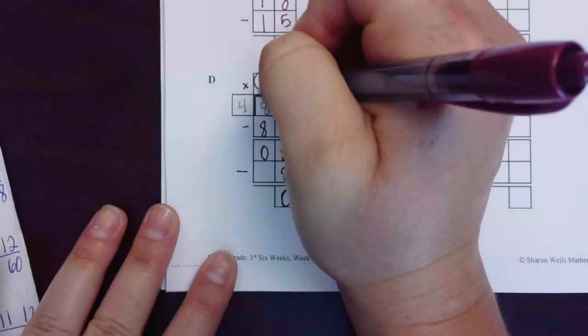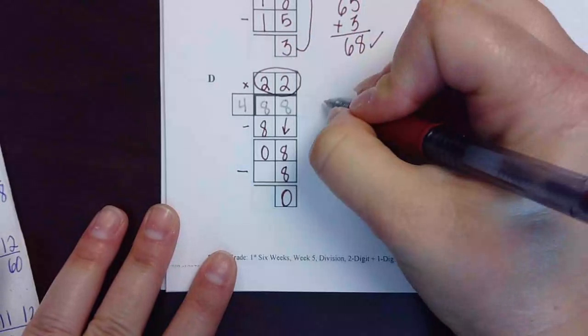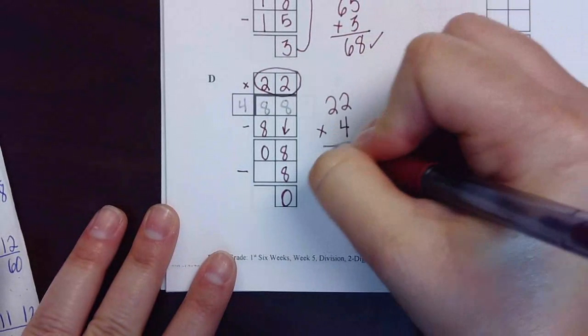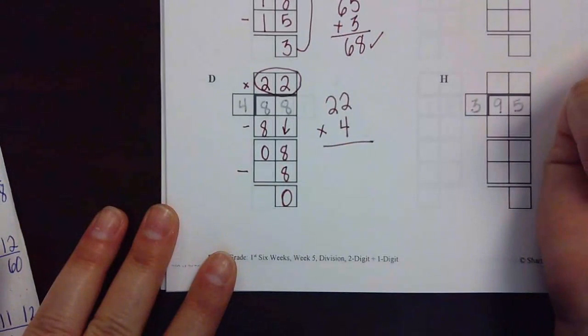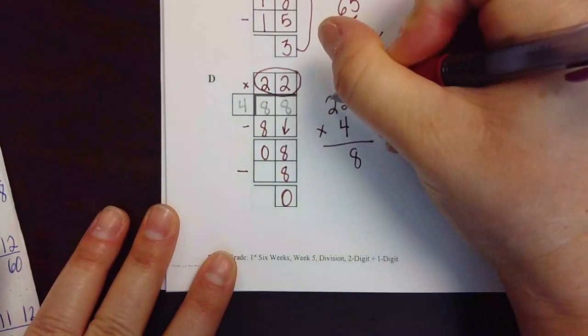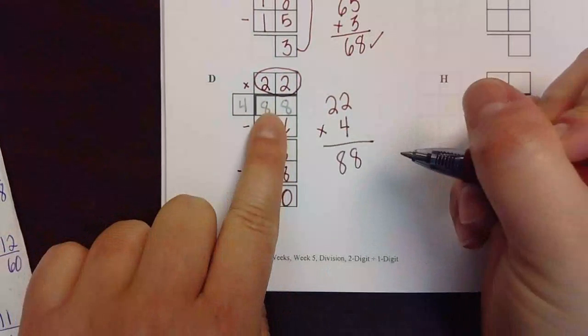So my quotient is 22. So I multiply 22 times 4 because multiplication is the inverse of division. 4 times 2 is 8. 4 times 2 is 8. Does that equal my dividend? Check.